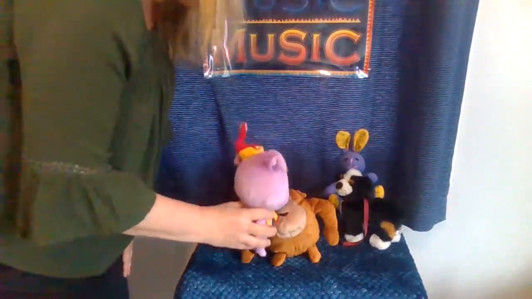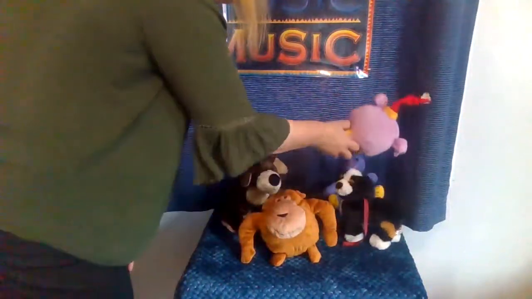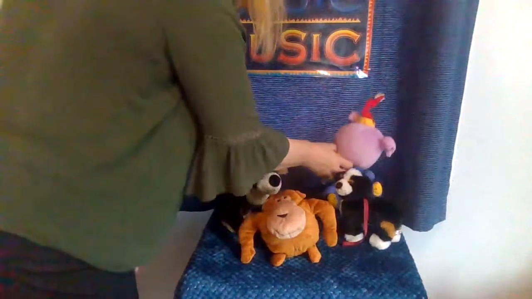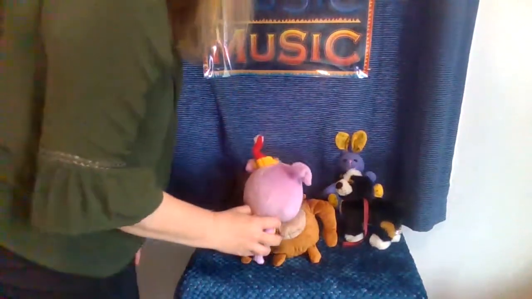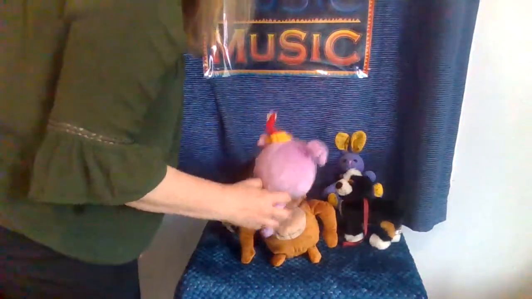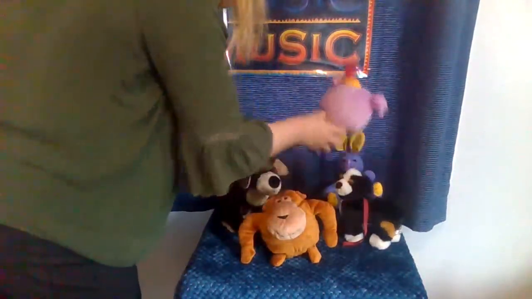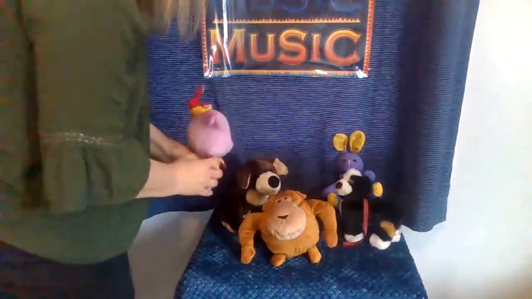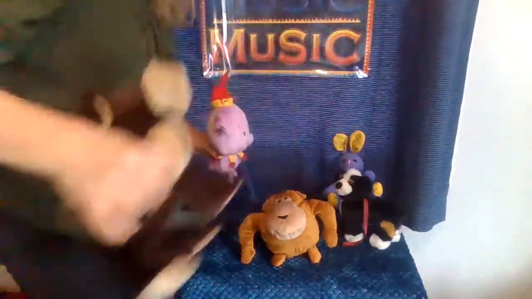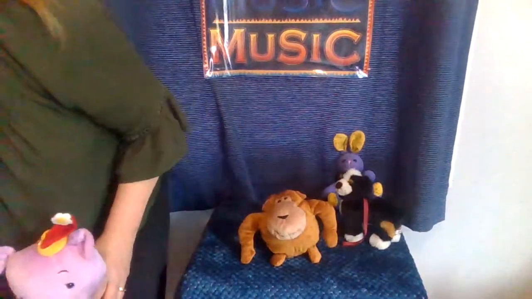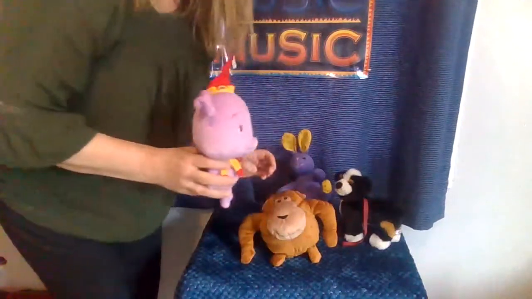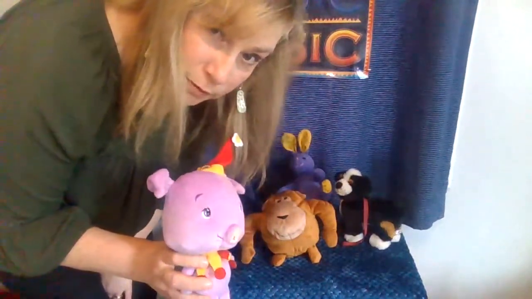Ready, go. Bee, bee, bumblebee, stung a man upon his knee, stung a pig upon his snout. Goodness gracious, you are out. Okay, so now the dog is out. Oh my. So we'll put the dog away, and we have just 3 friends left. Now you get to stay in because you're the one running the game.